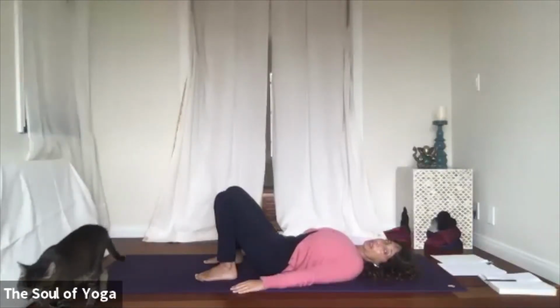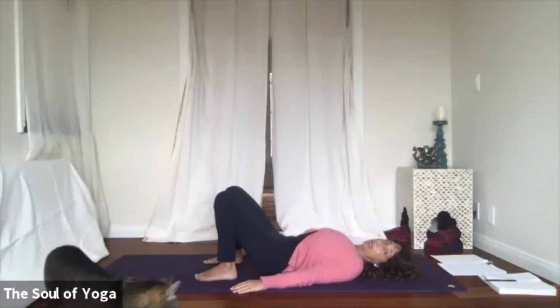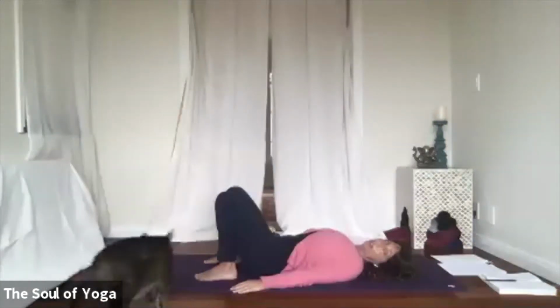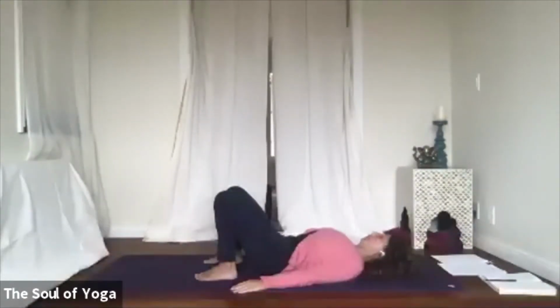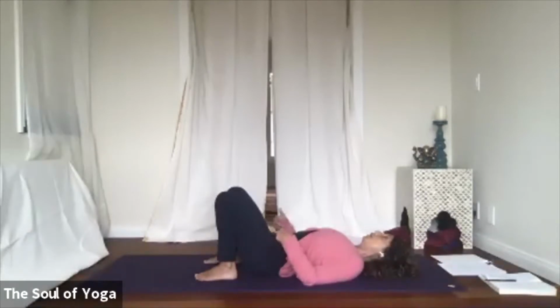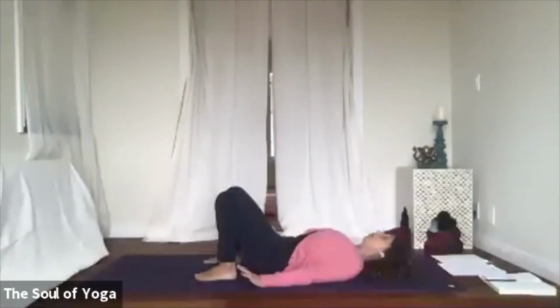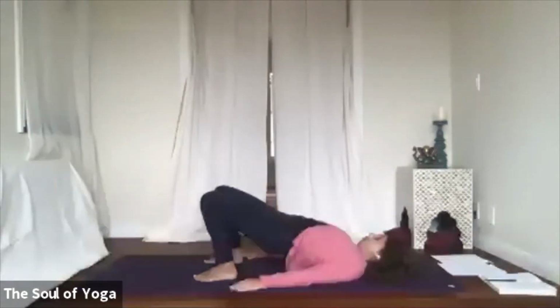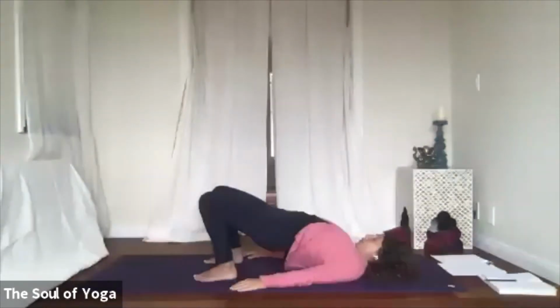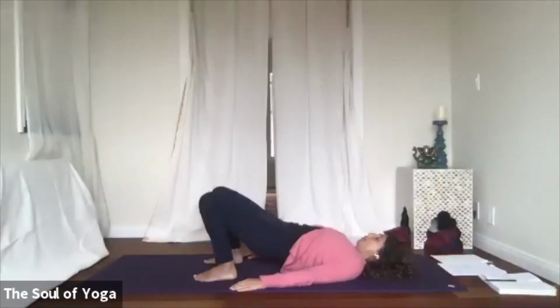So maybe you're exhaling and tilting the pubic bone up, and you're inhaling and releasing. And then you could stay with the pelvic tilt inquiry, or maybe the inhale lifts you to bridge posture, as high up as feels okay, and exhale and down.